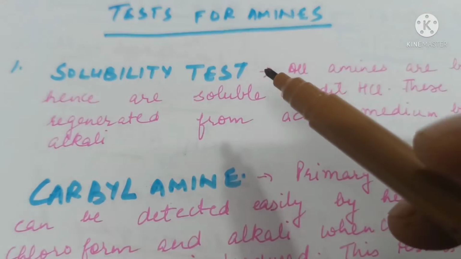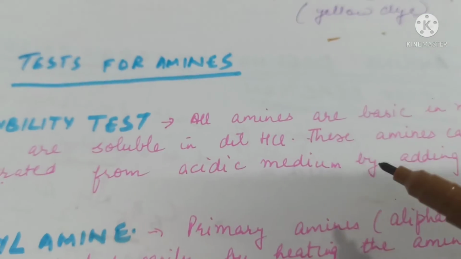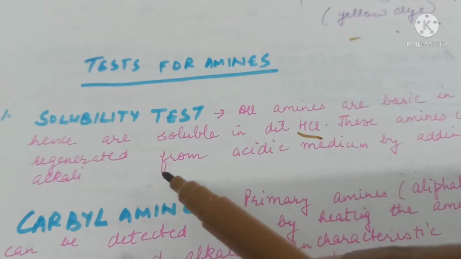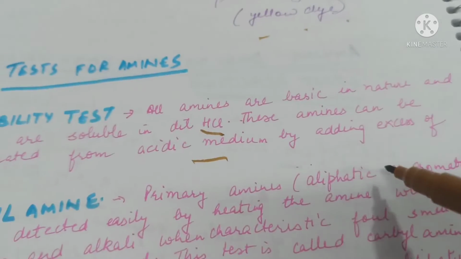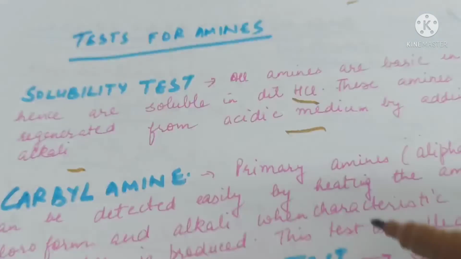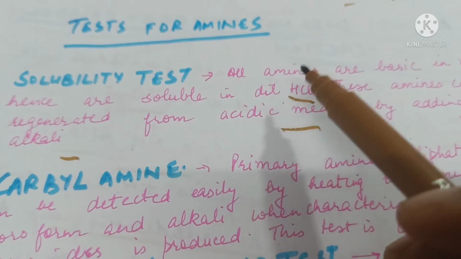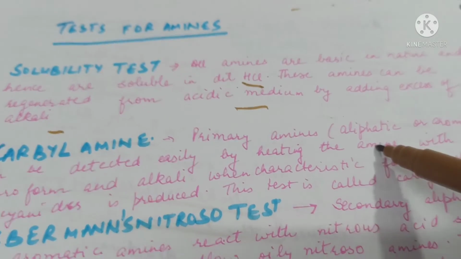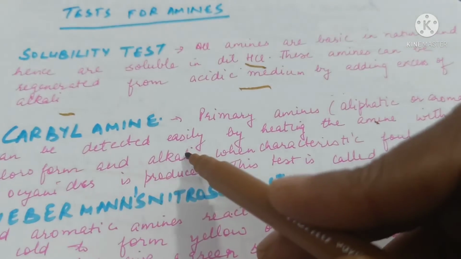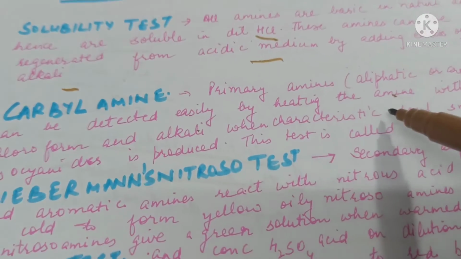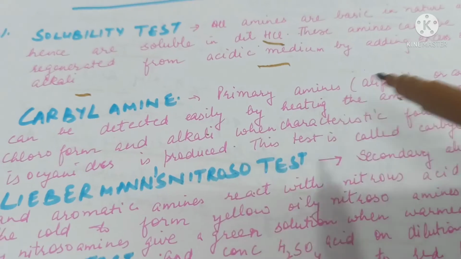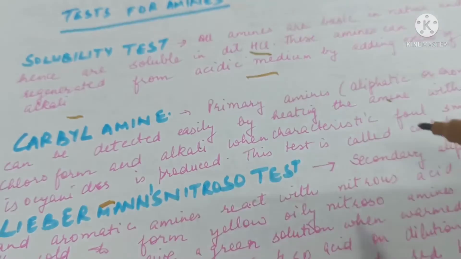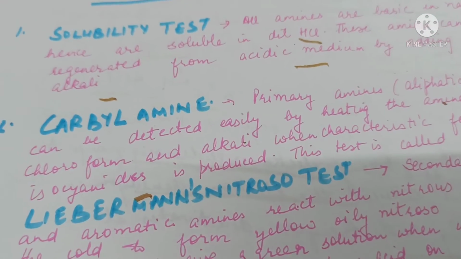Test for amines. So, solubility test. All amines are basic and hence soluble in dilute HCl. So, these amines can be regenerated from acidic medium by adding excess of alkali. Compounds that dissolve in HCl could be amines. Carbylamine reaction. Primary amines, aliphatic or aromatic amines, can be detected easily by heating the amine with chloroform and alkali. When characteristic foul smell of isocyanides is produced, this test is called carbylamine test.